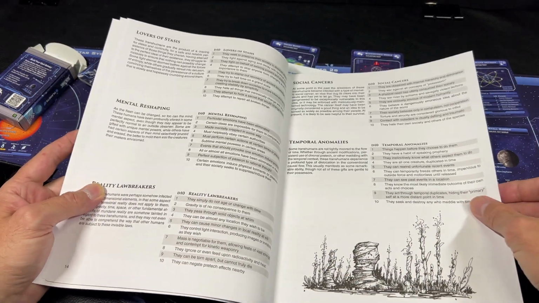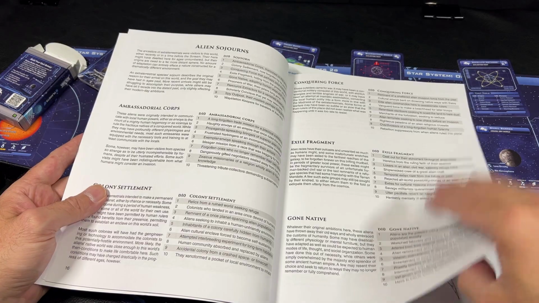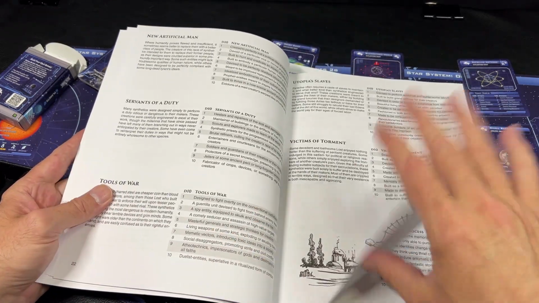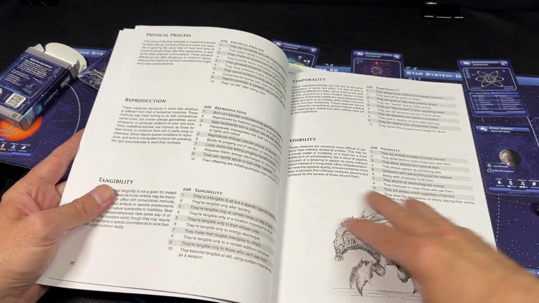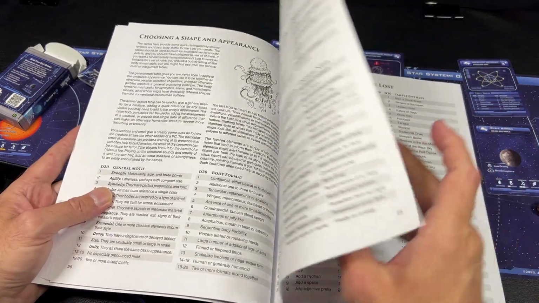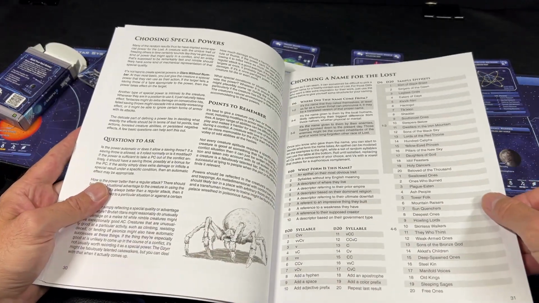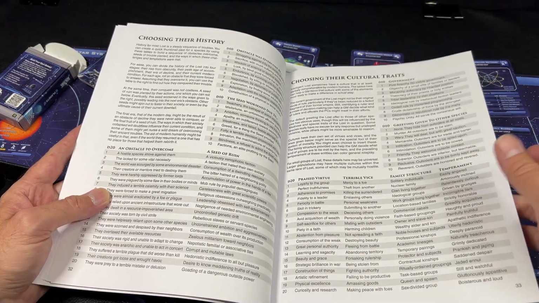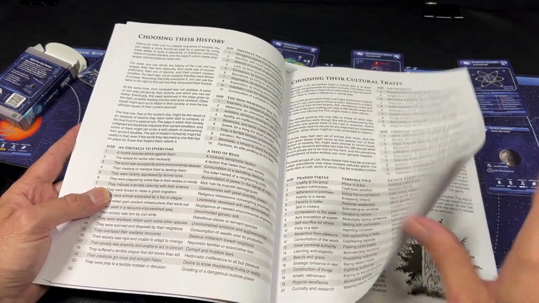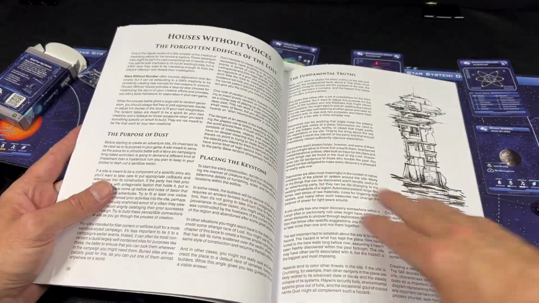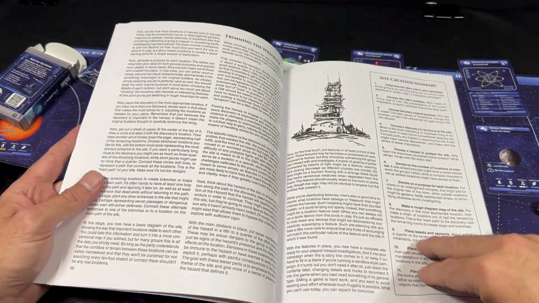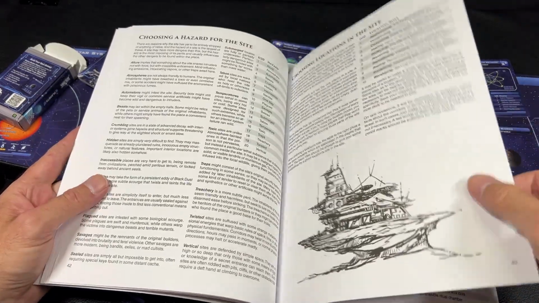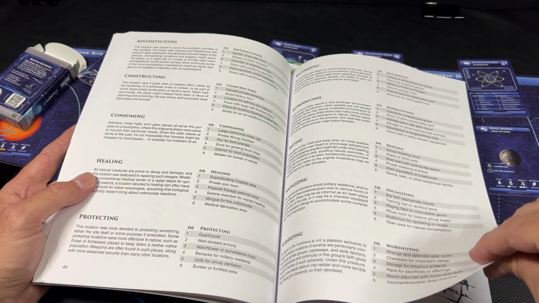What caused them to vanish? What was their ultimate fate? How did they exist? What were their structures like? What was their way of life like? What was their technology like? What kind of powerful items were they protecting? Different traits for your cultures and their whole history. Just super cool. This is such a neat book. I love this book, and just kind of picking this up and just making a little ancient alien civilization.